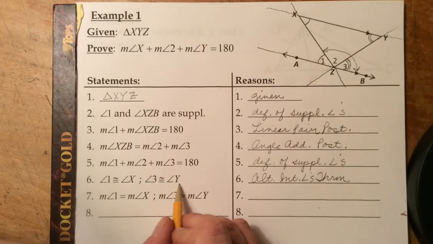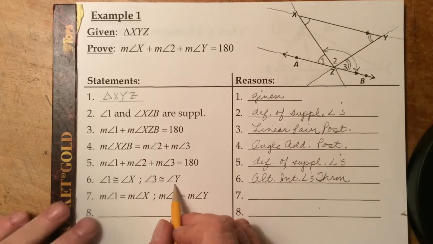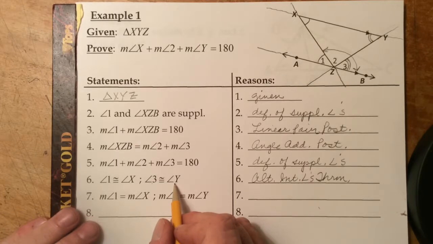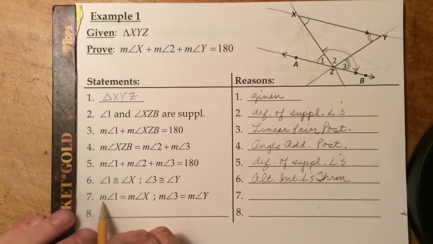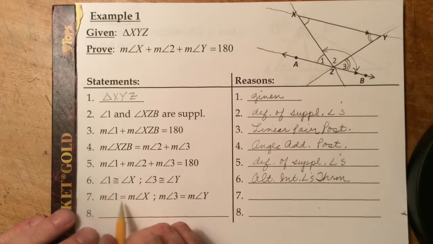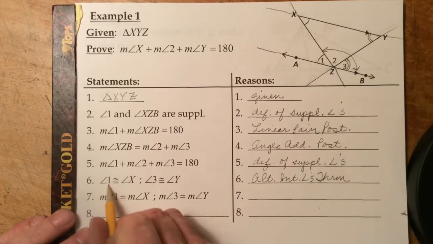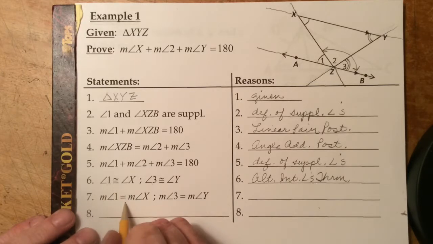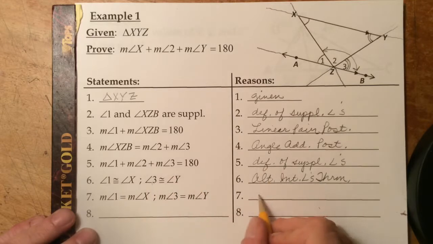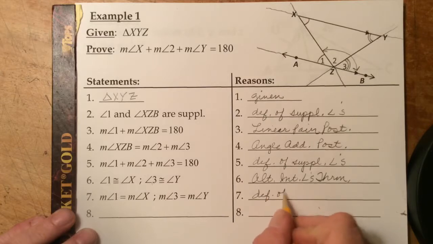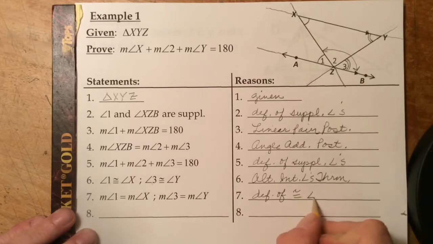After we've established this, we now see that the measure of angle 1 and the measure of angle X are equal, because if two angles are congruent, their measures are equal. And the measure of angle 3 and the measure of angle Y are equal, because if two angles are congruent, their measures are equal also. So both of these are by the definition of congruent angles.